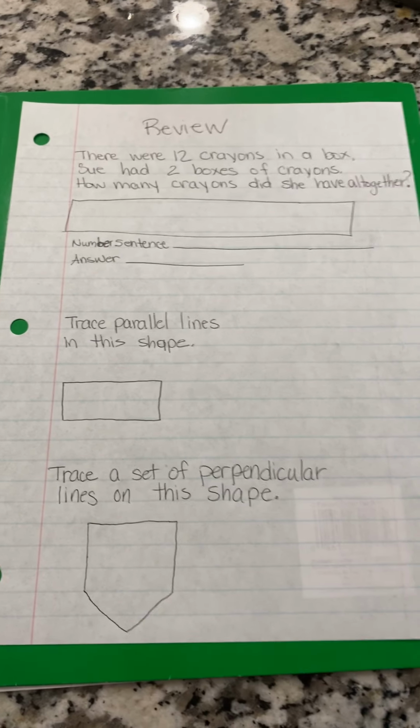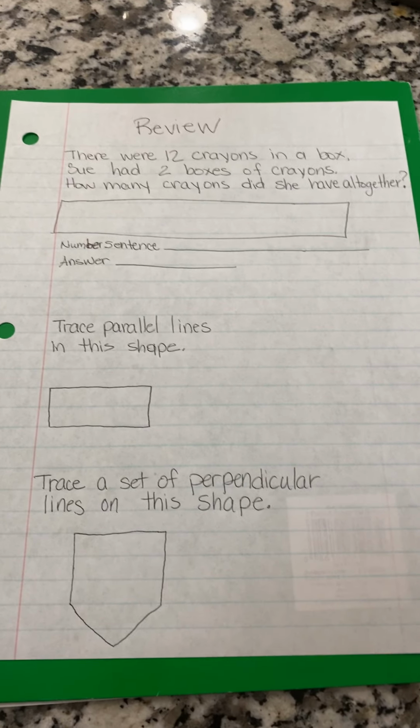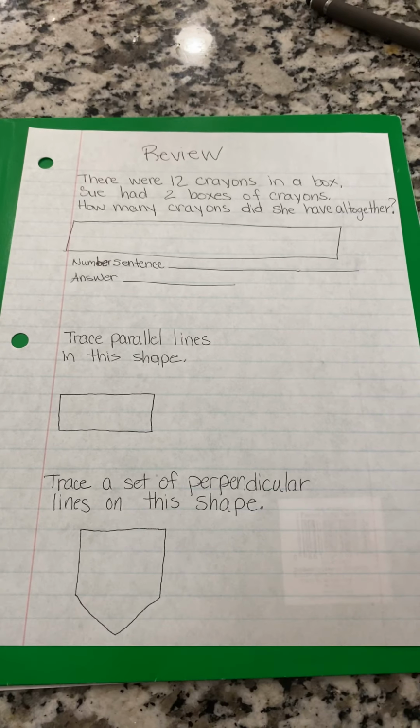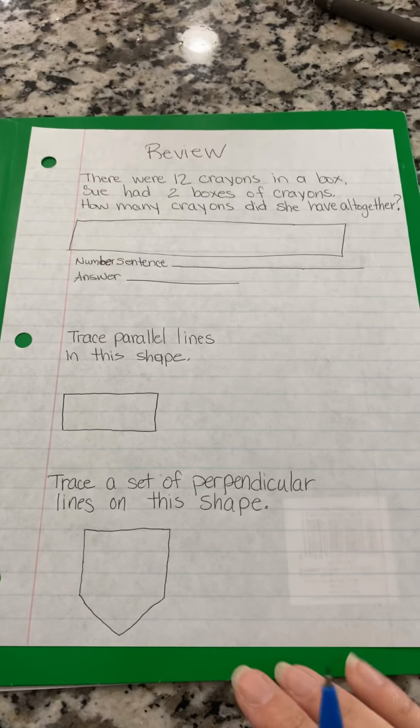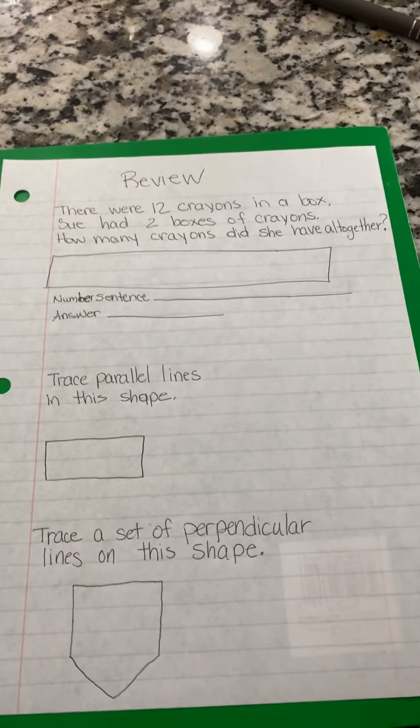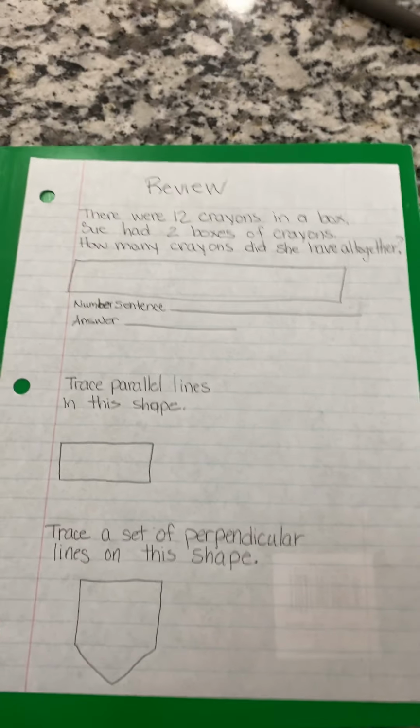Hi, second grade. It's Mrs. Kessler. I wanted to review with you a few things that I'm noticing on some math papers that a few friends might want to double check to make sure they're doing it correctly.